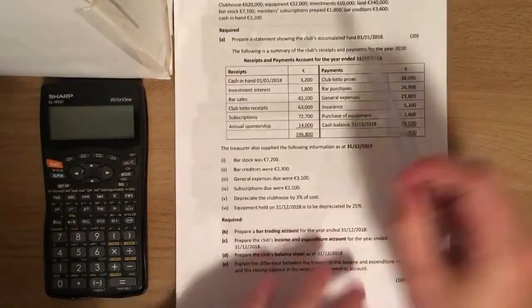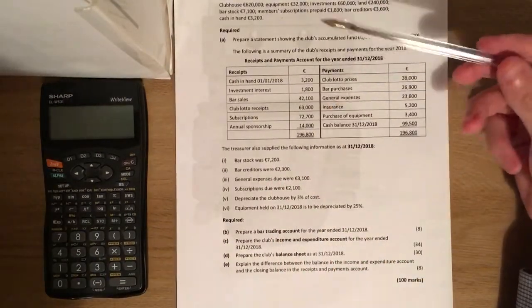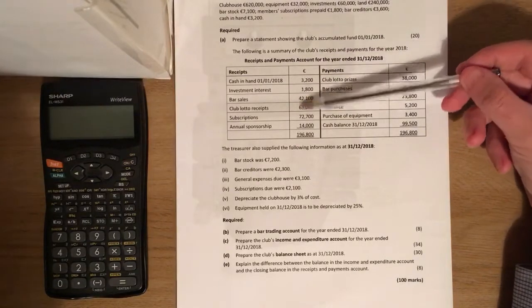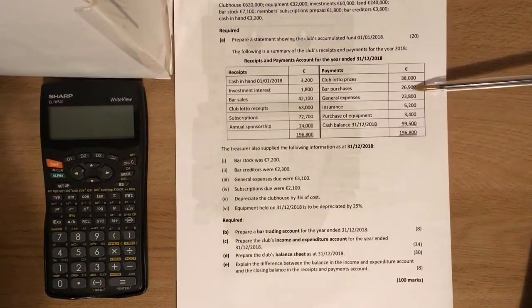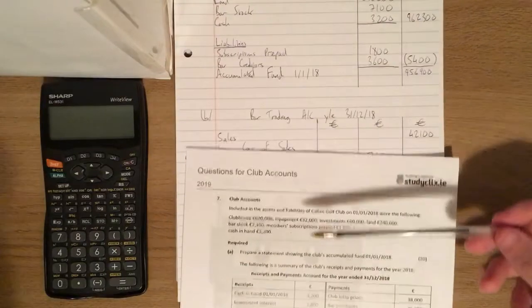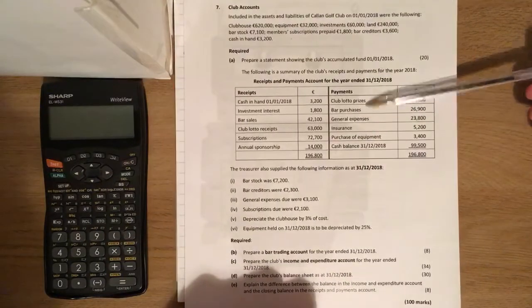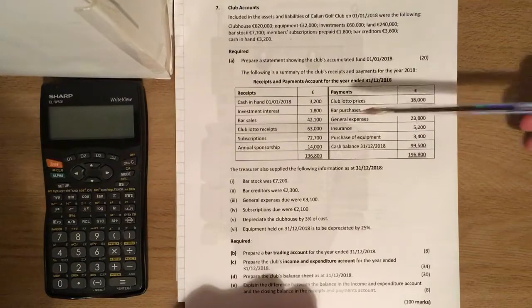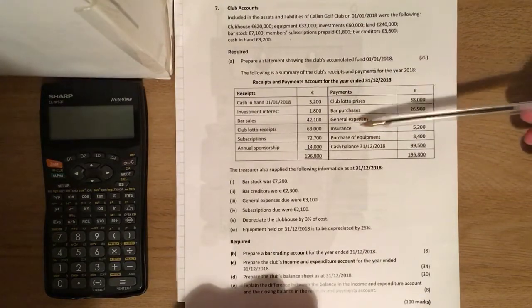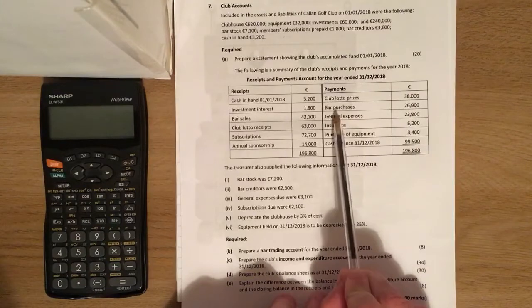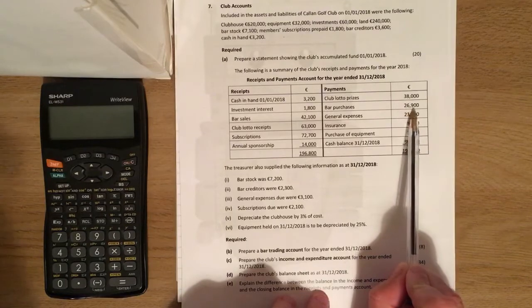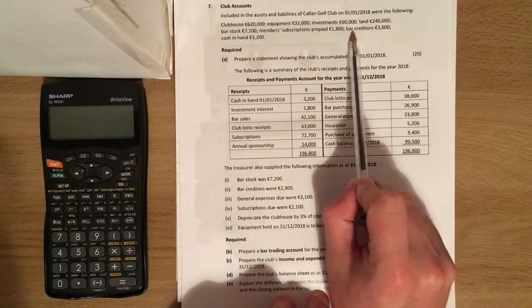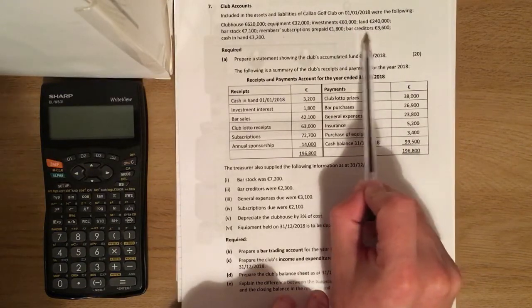Just briefly, the receipts and payments account is like a cash book basically. So whoever's preparing that will put entries into it as cash is received and as cash is paid out. But our trading account should include all the purchases for 2018, regardless of whether they're paid for in 2018. So if this is the cash paid out in 2018, 26,900, then some of that will be to pay for these bar creditors at the start.